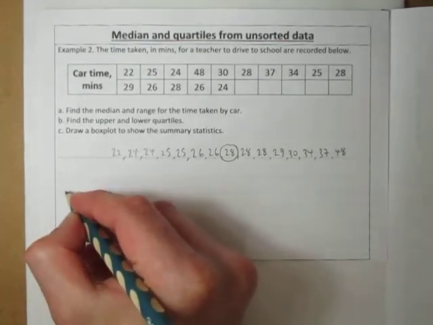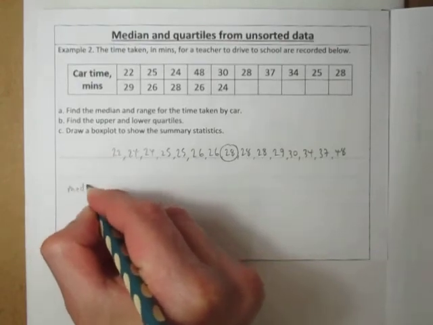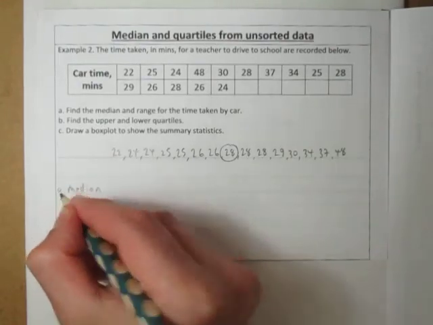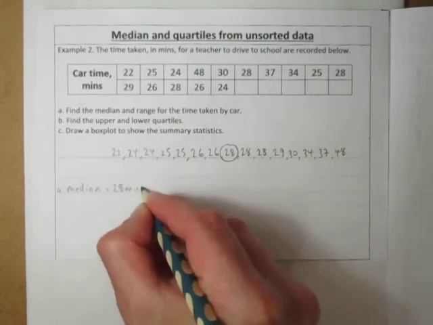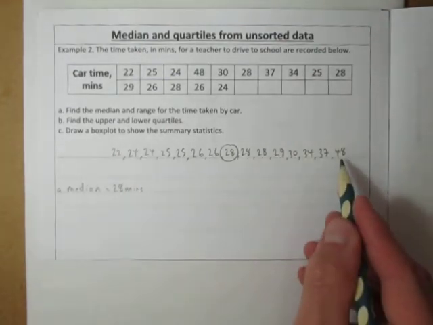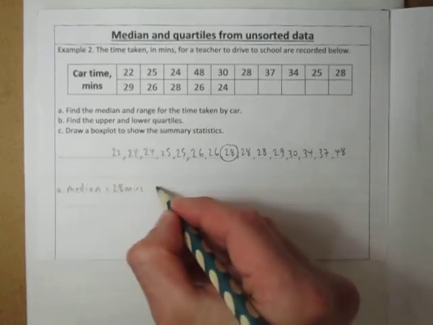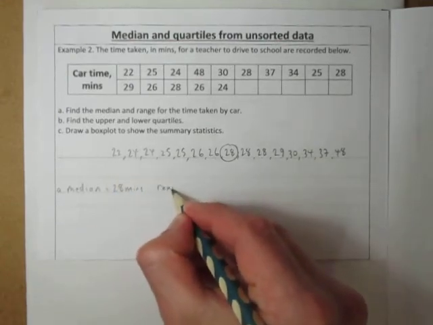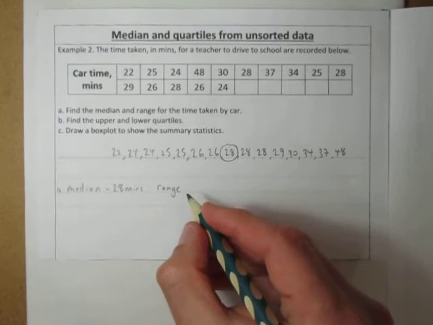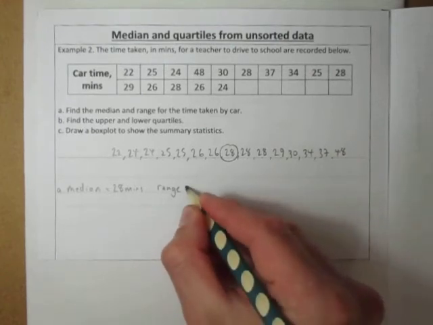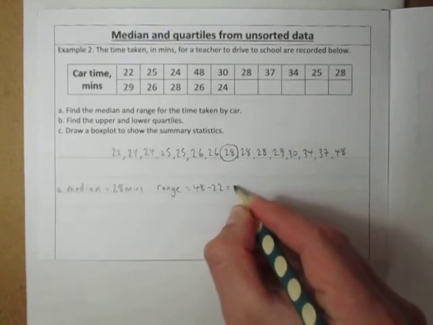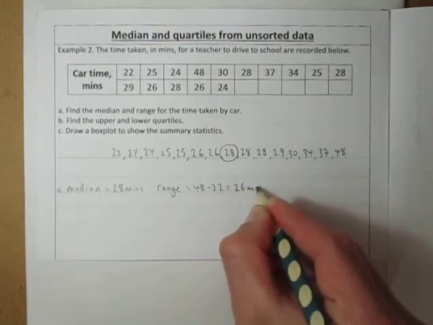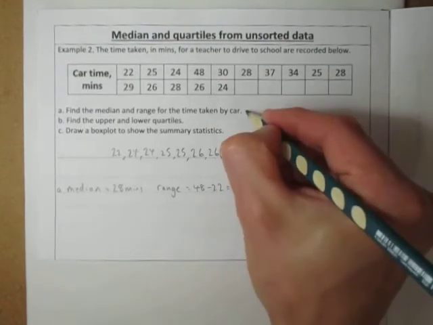So we know that the median is equal to 28 minutes. And similarly, the range, 48 take away 22. 48 take away 22 is going to give me a range of 26 minutes.